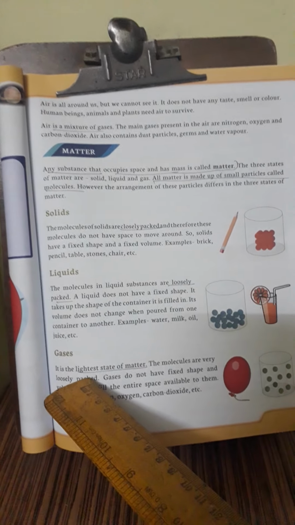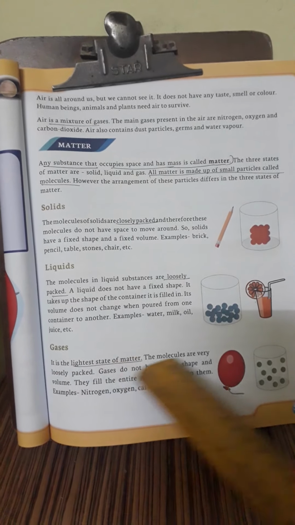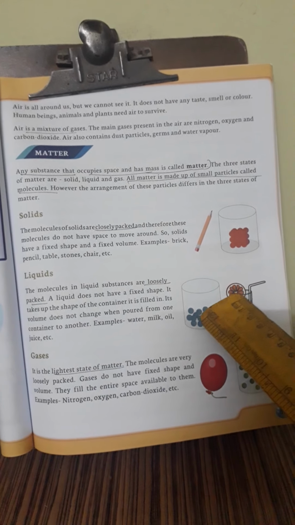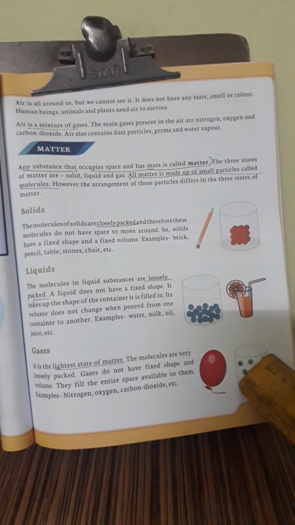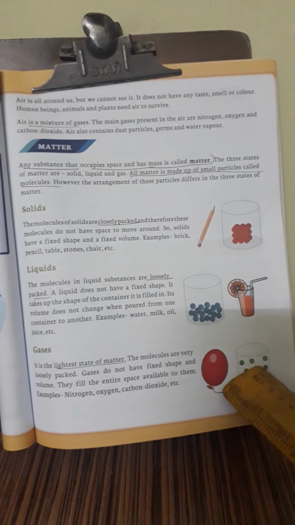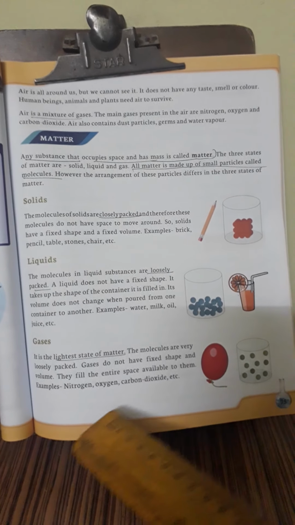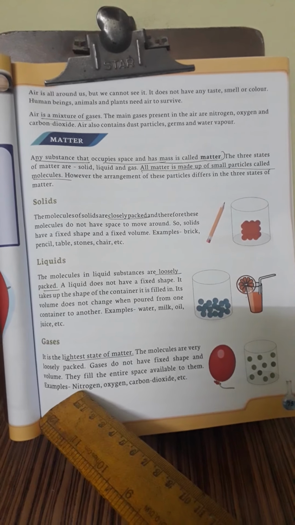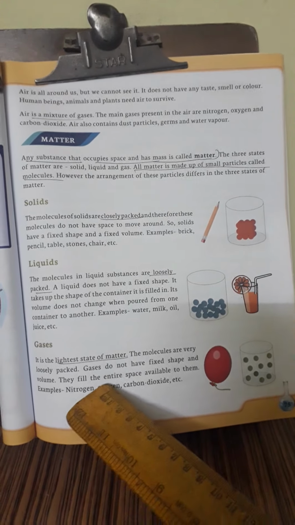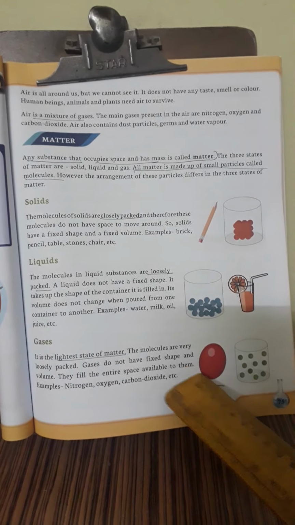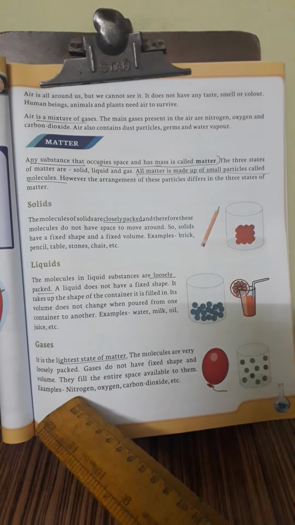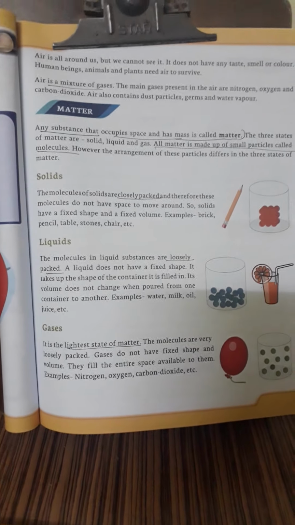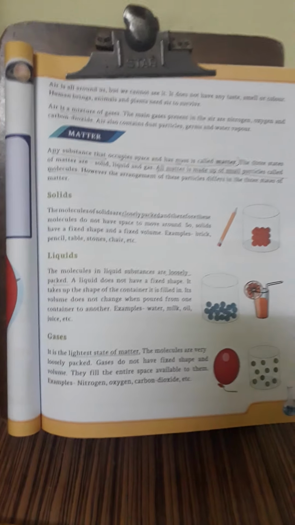Next, coming to gas. It is the lightest state of matter. The molecules are loosely packed. In liquid also they were loosely packed, but in gases they are even more loosely packed. Gases do not have a fixed shape or volume. They fill the entire space available to them. Nitrogen, oxygen, carbon dioxide, etc. are examples of gases.